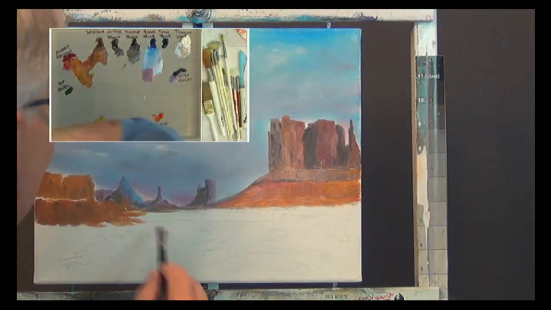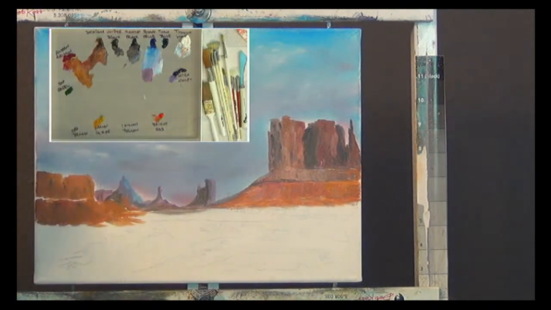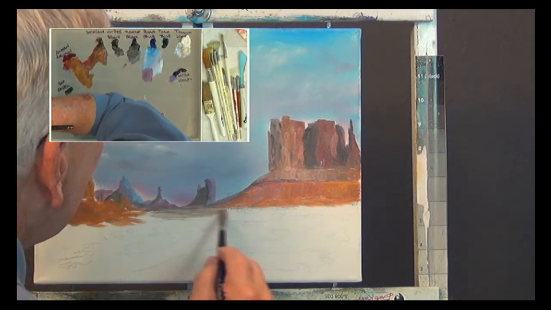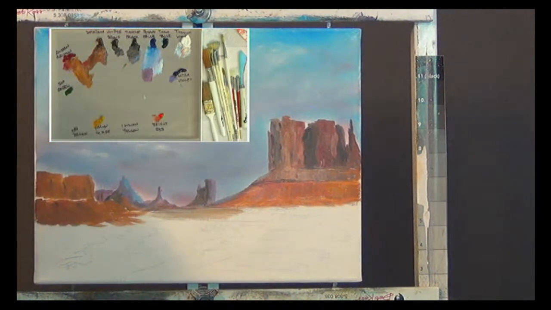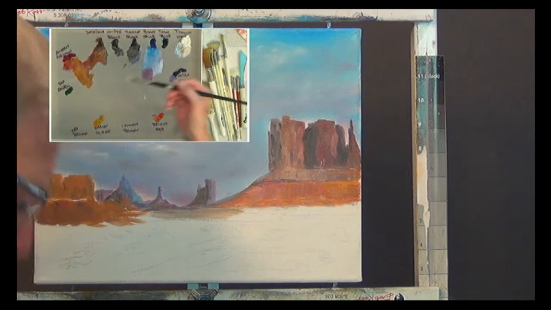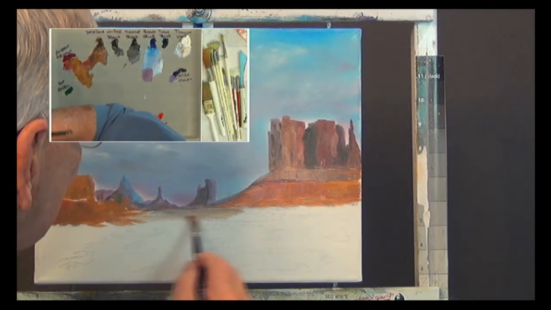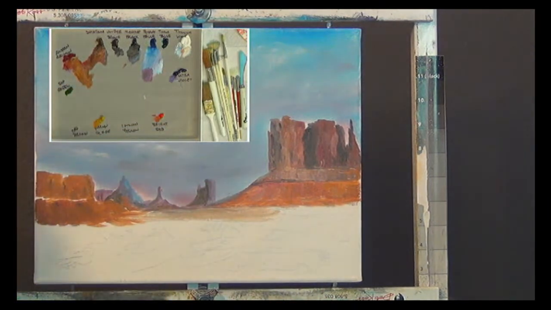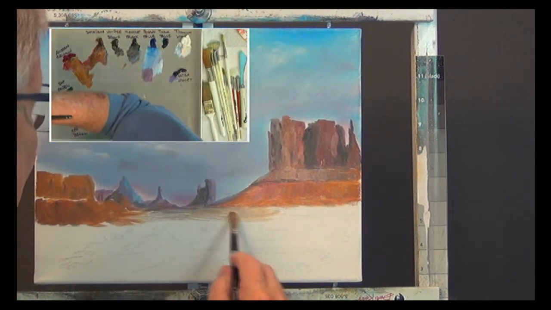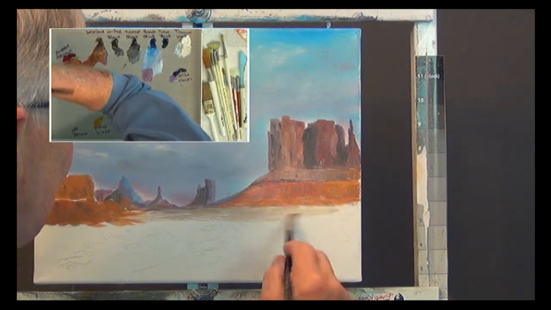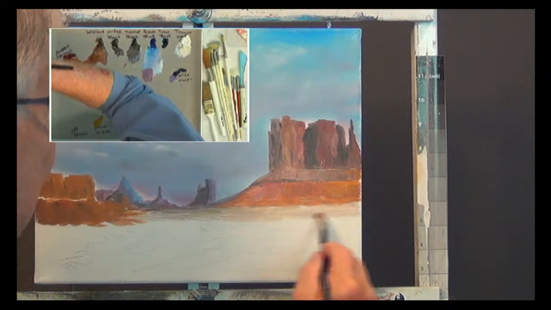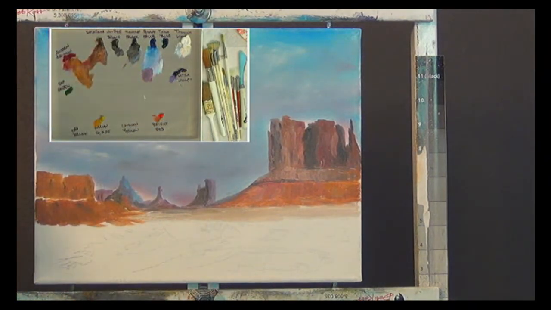Okay, now I'm going to start putting in some stuff that kind of looks like dirty snow back there. Getting some white, just taking titanium white and kind of overlaying what we've got out here. I got plenty of titanium white. I can come back and redo this as many times as I need to get it lighter if I need more white in it. But let's just put a layer of light stuff back there.